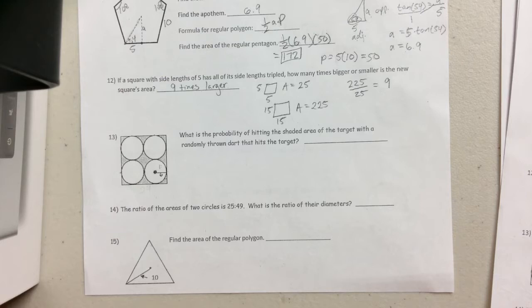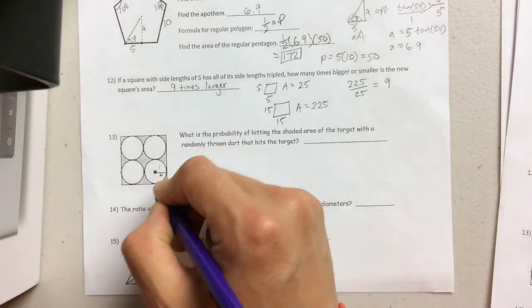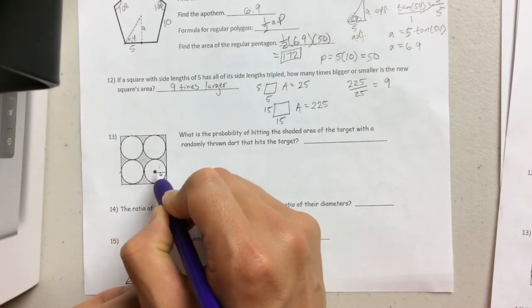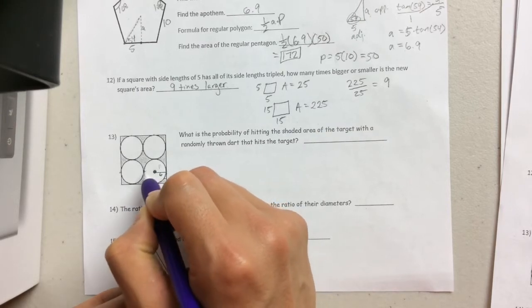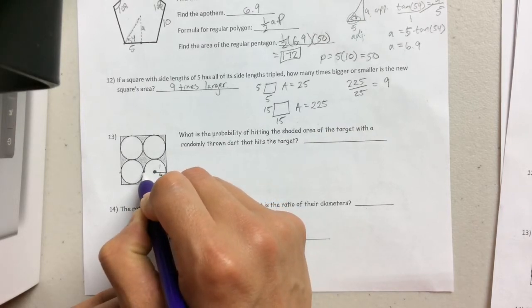Number 13 asks, what is the probability of hitting the shaded area of the target with a randomly thrown dart that hits the target? So we're going to start by first trying to get the area of this square. So the radius is 6. That means that the diameter is 12.